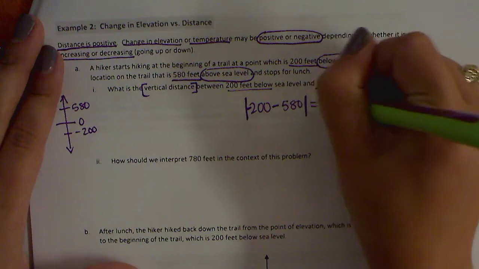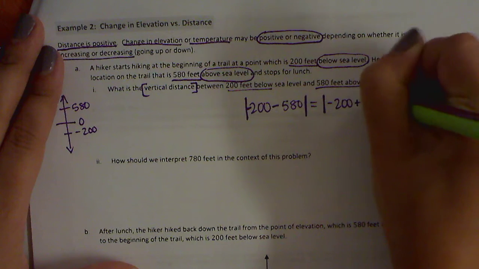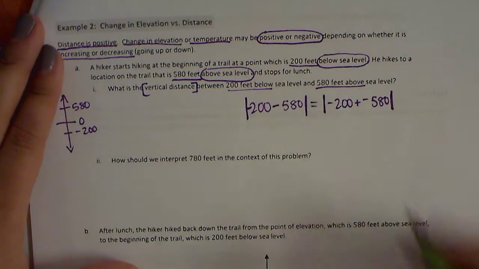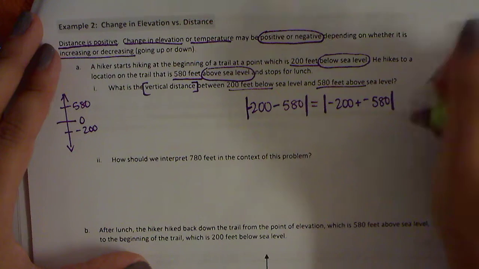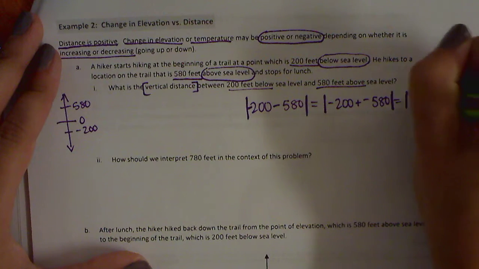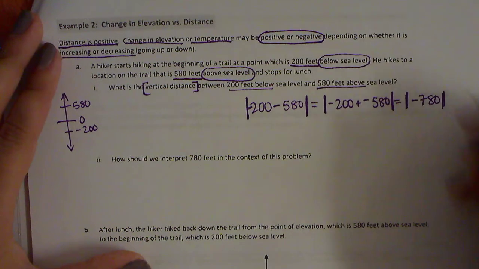Negative 200 minus 580 is the same as plus negative 580. So then I can add the numbers together and keep the negative sign. The absolute value of negative 780 is just 780.